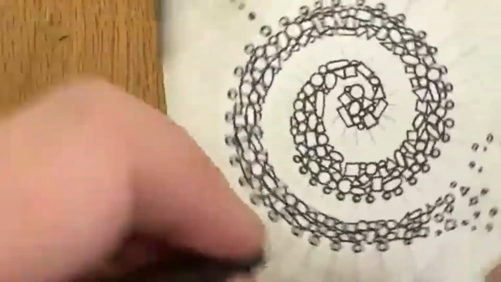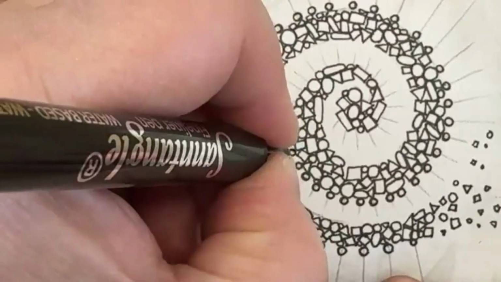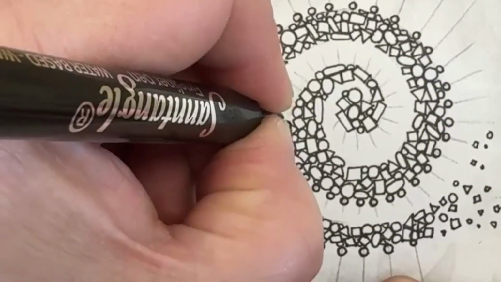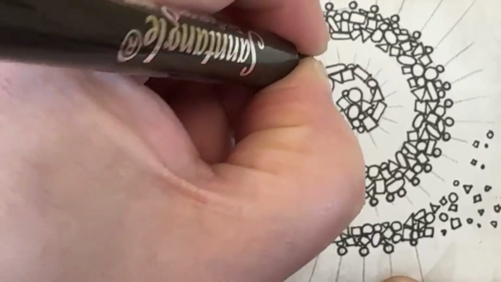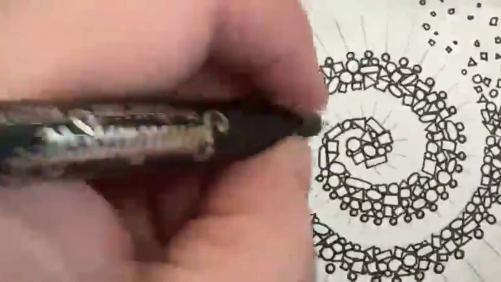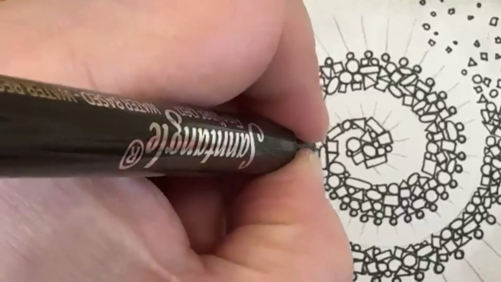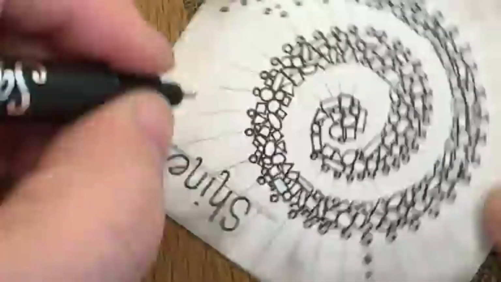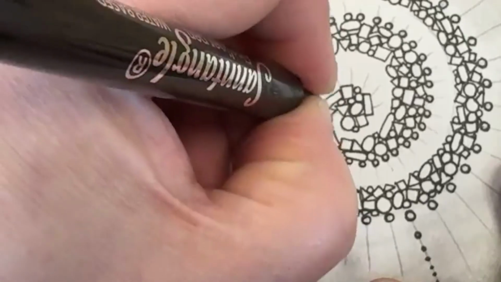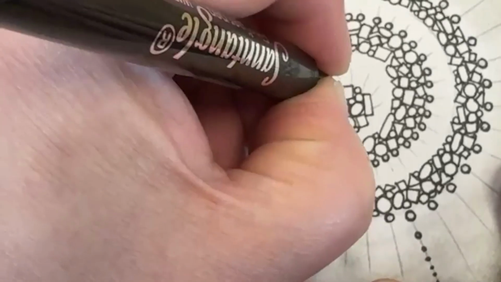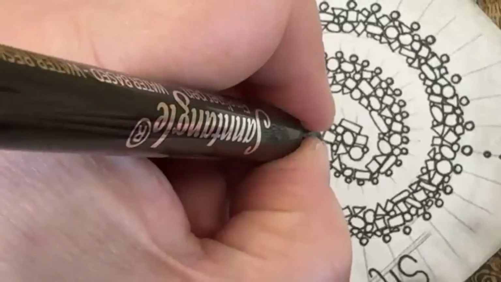You're enjoying drawing them. And although they're individual from the swirl, they fit in. Now as I get a little bit further down, look, they've got a little bit smaller. And we're going to continue that as I work my way around. And into there.